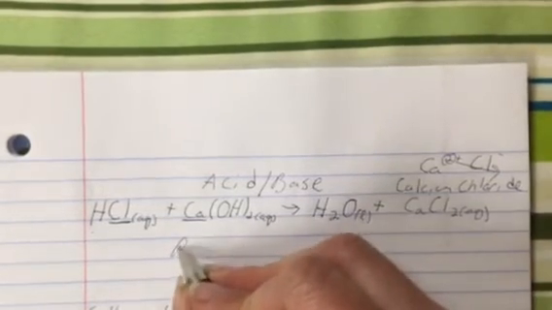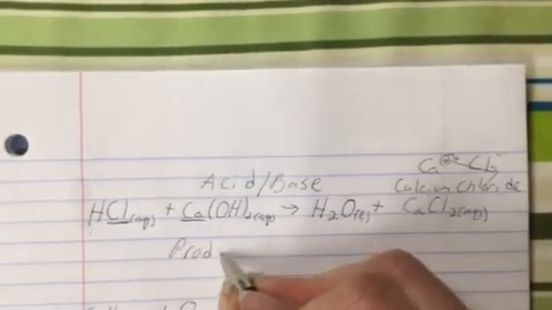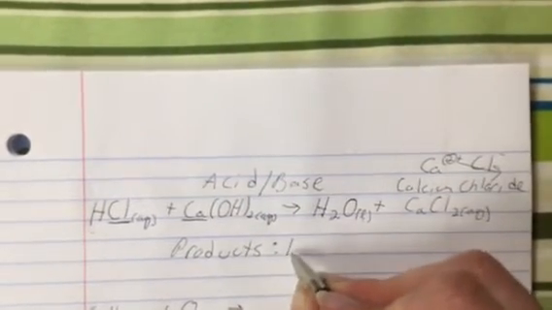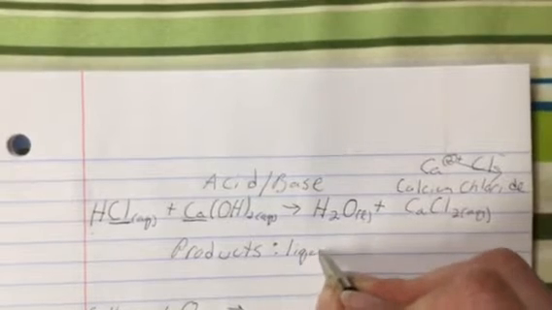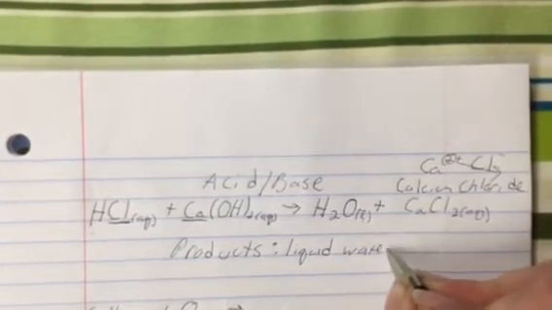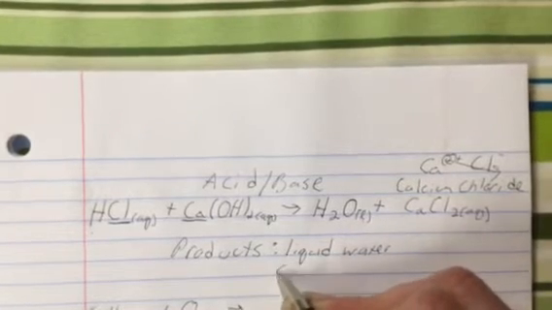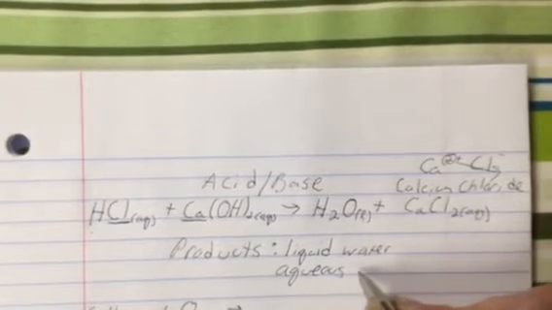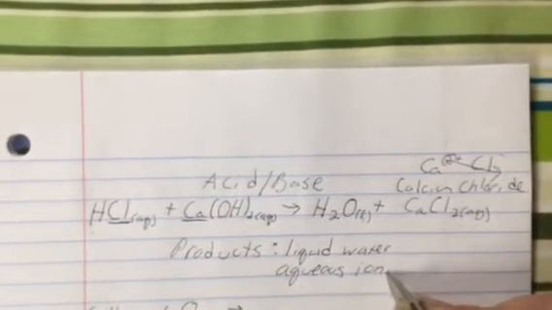So I'm even going to write that. Products are always liquid water and an aqueous ionic compound.